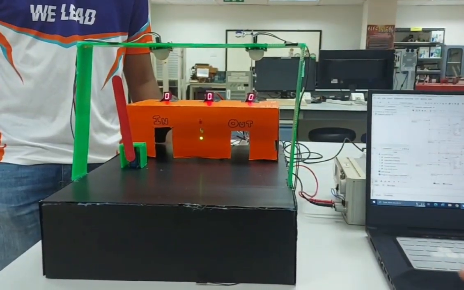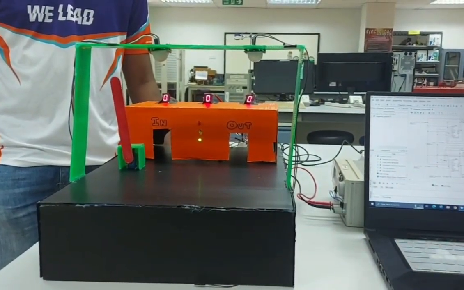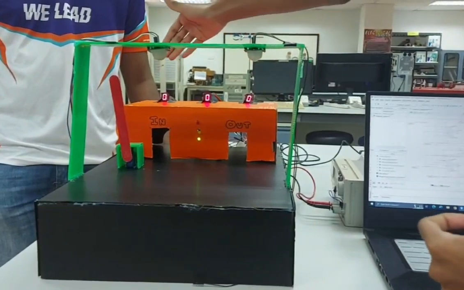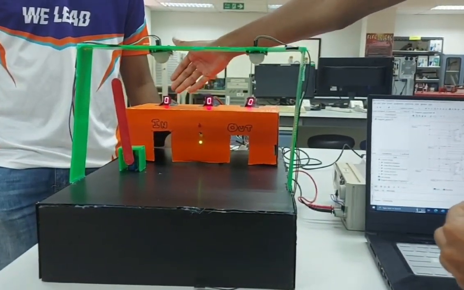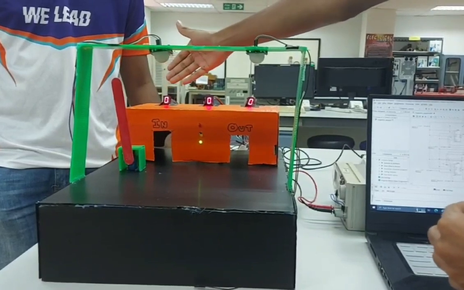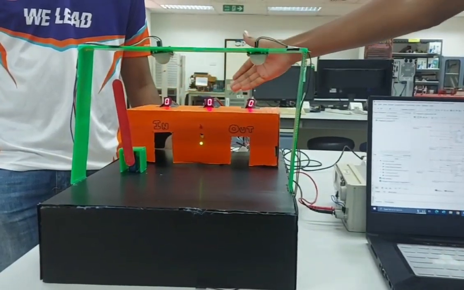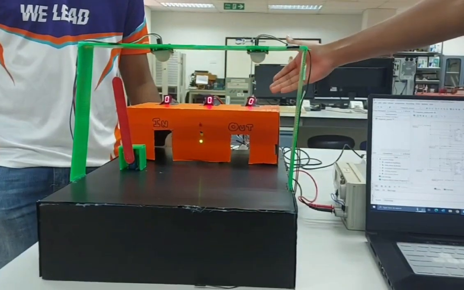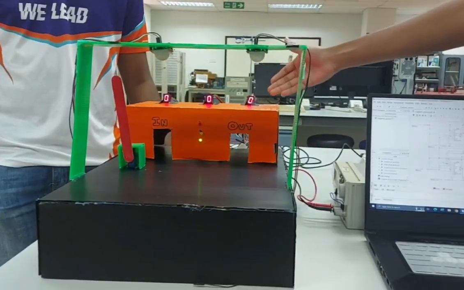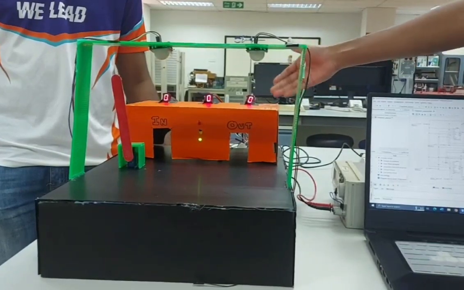Okay, now let's start off the demonstration. So there are 3 7 segments here. Namely, this one is the entrance 7 segment, which shows the number of people entering the building. This one is the occupancy 7 segment. It shows the number of people inside the building, and this is the exit 7 segment. It shows the number of people exiting the building.